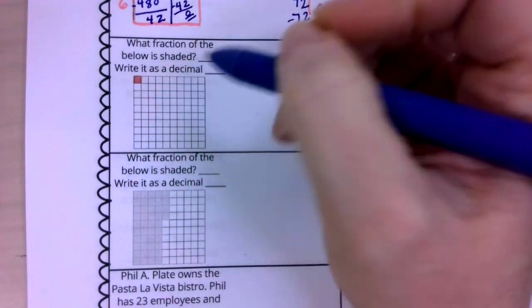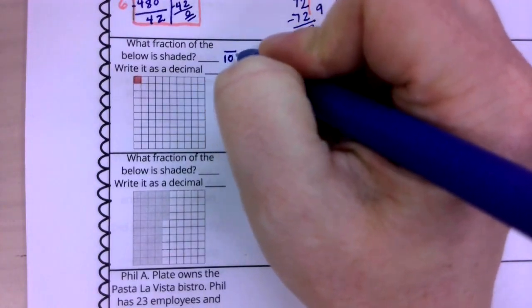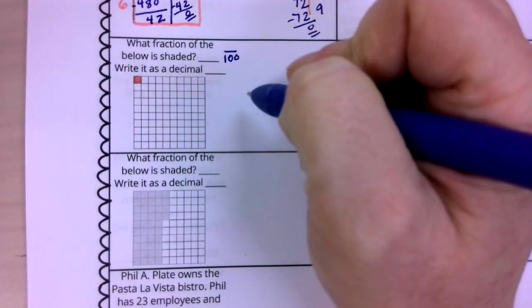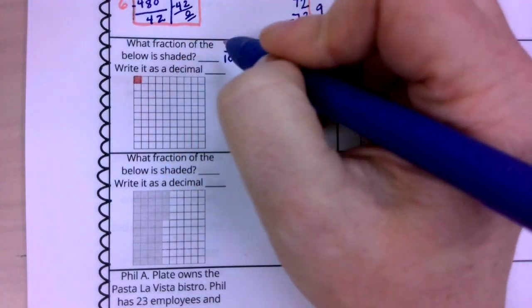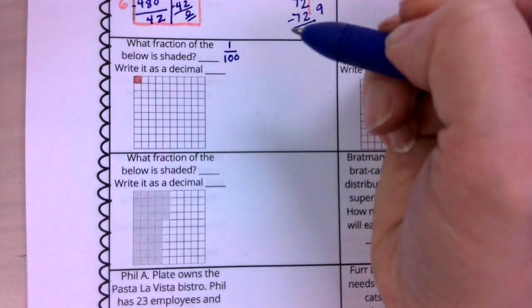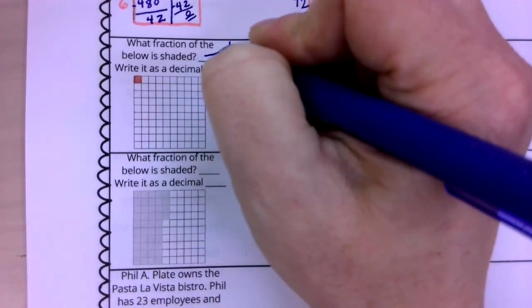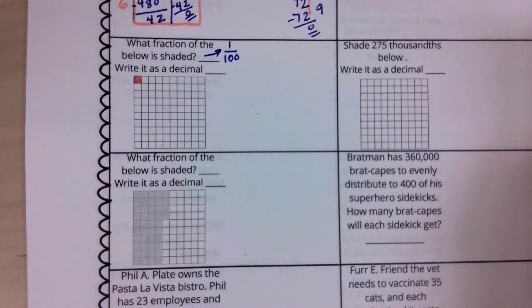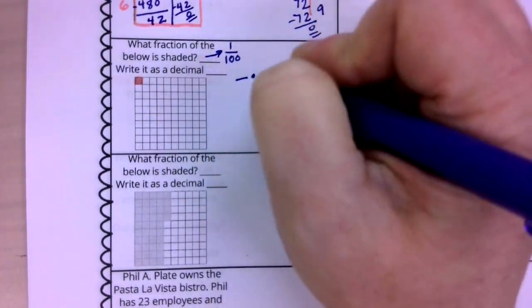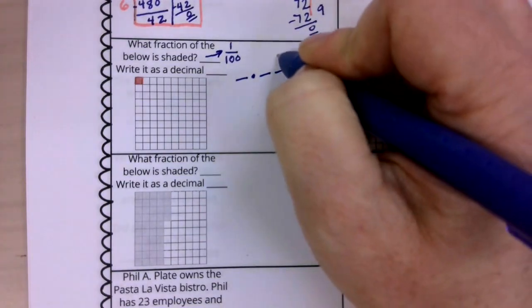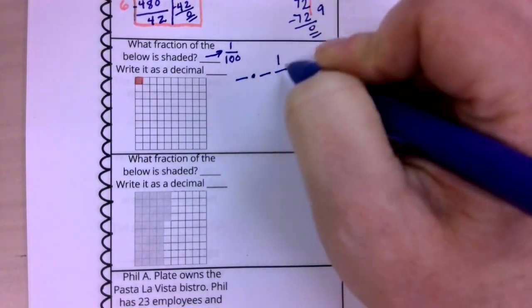This is a base 10 flat. So there are 100 parts to my whole. That's my denominator. My numerator is how many of those parts I have, namely how many are shaded. In this case, I have 1 out of 100. So what fraction is shaded? It's 1 over 100. Now, if I translate that into a decimal, I'm going to remember that the hundredths place is 2 after the decimal. I'm going to put a 1 here because it's 1 out of 100.